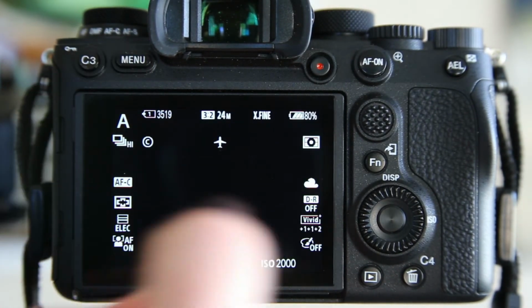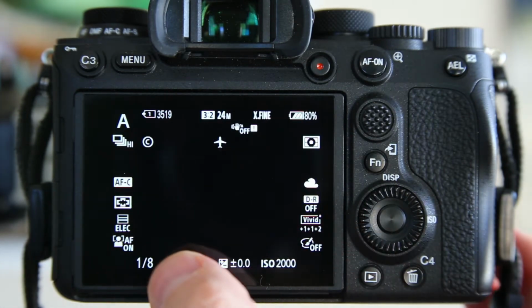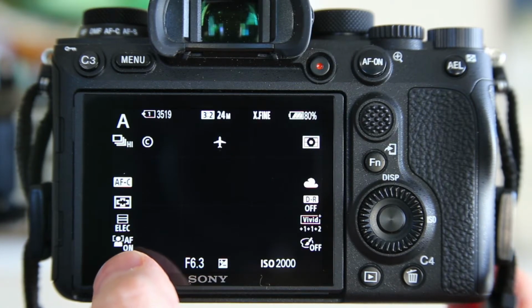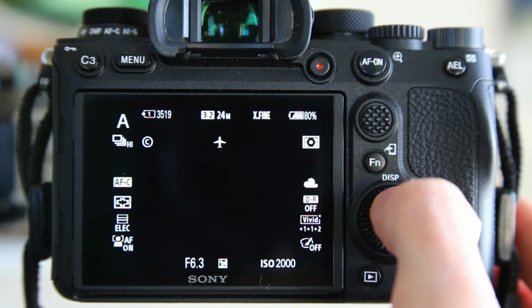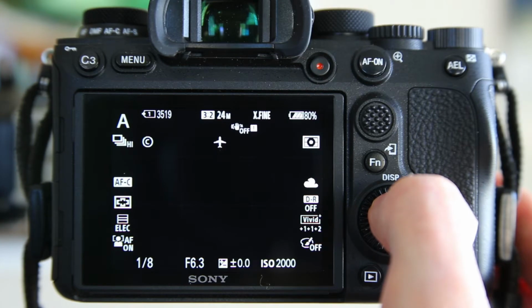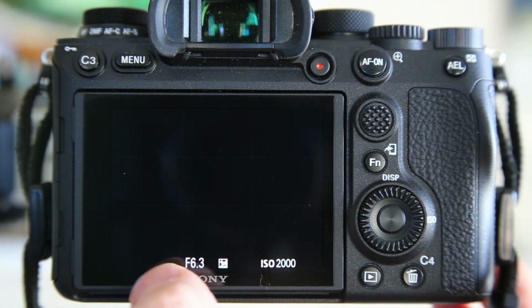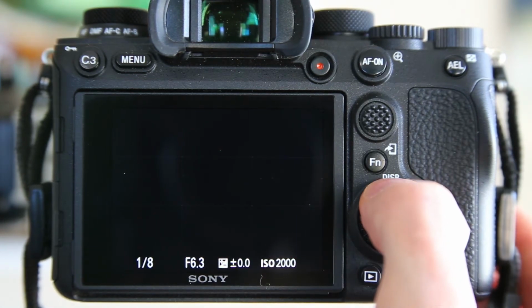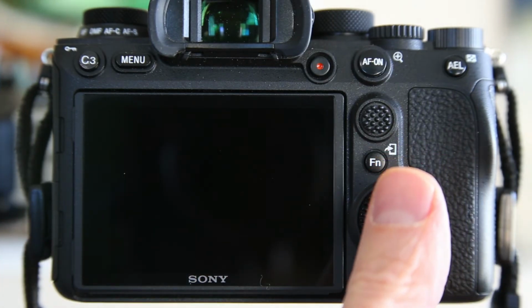When I turn off my menu system, here's the one with all my shooting information, my parameters, what I'm in, AFC, electronic shutter, and so on and so forth. And then as I hit this display button, this is what they're talking about, the up on the wheel, your main control wheel, you push up on it. My next one is just the shooting information, 1/8 of a second at f6.3. This is what it's set at right now. And then one more time I hit it, and it goes away, so it's a blank screen. Okay?